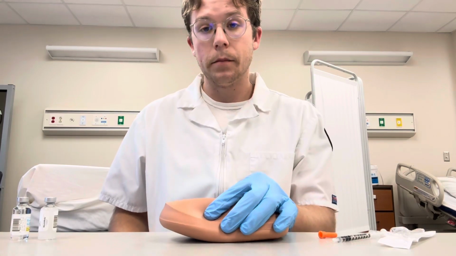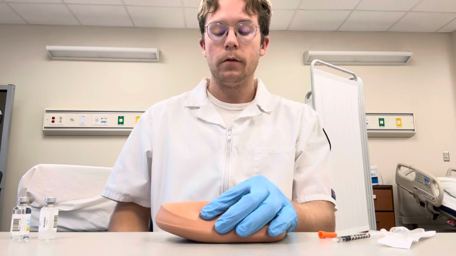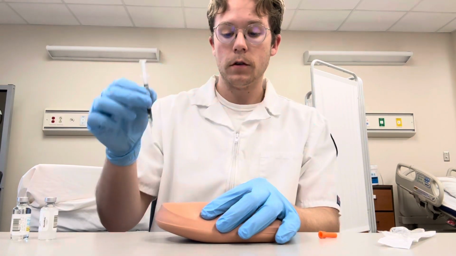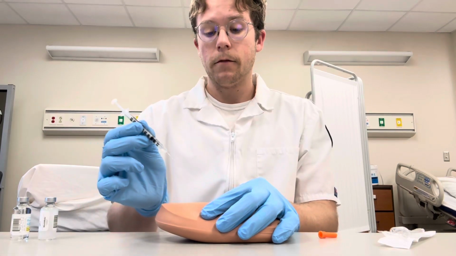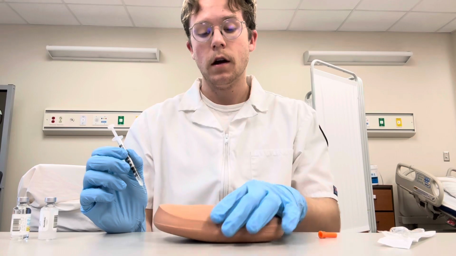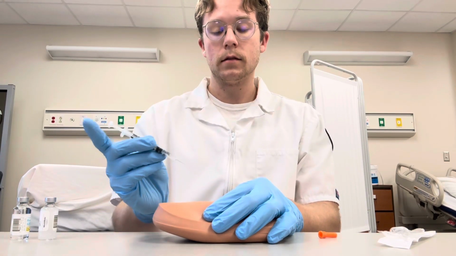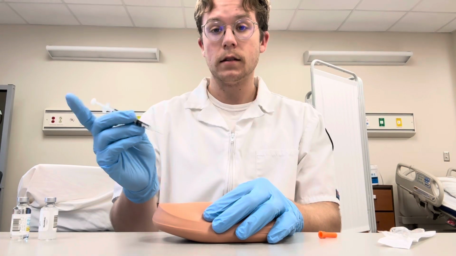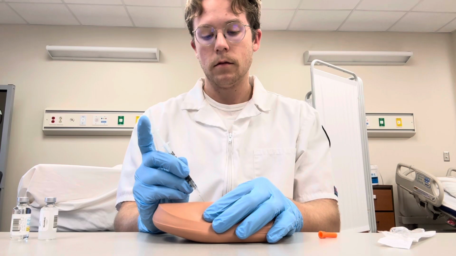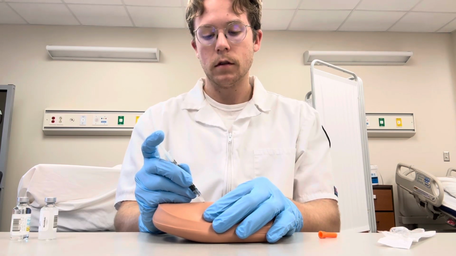Now we'll pinch up the skin for a sub-Q insulin injection. Now if we get 1 inch of skin pulled up, which we have now, we'll go in at a 45-degree angle. Now if we got 2 inches, which would be more, we could go in at a 90-degree angle, but for this insulin injection, we'll go at 45 degrees. And administer slowly.